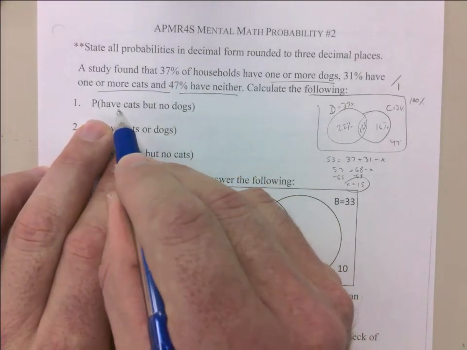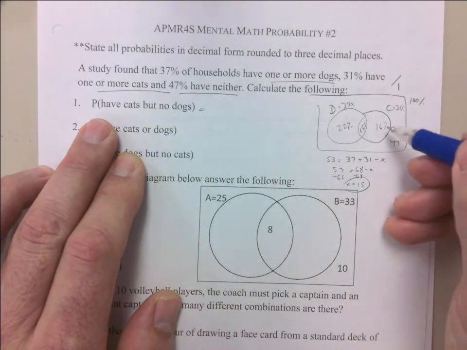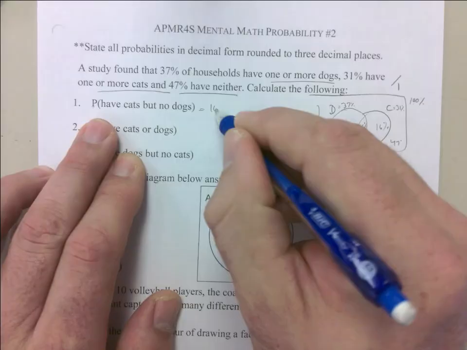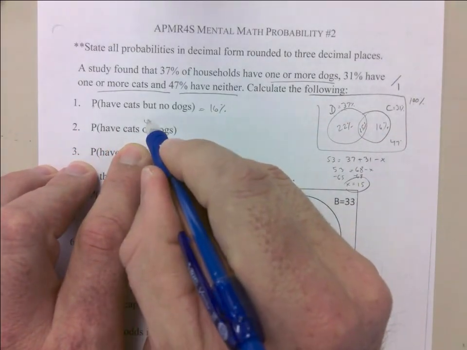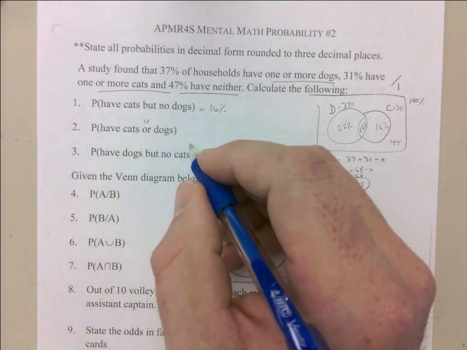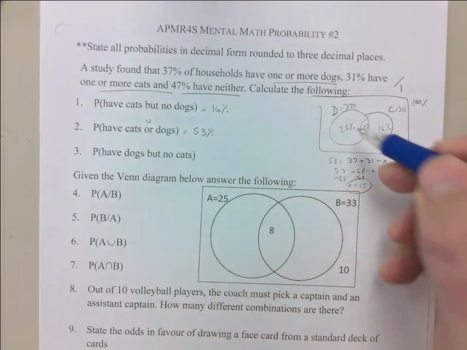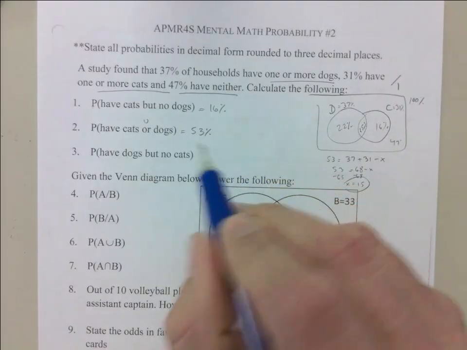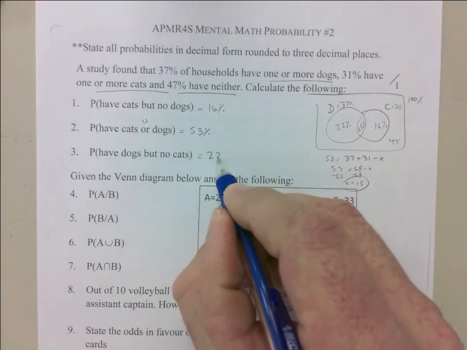How many have probability of cats but no dogs? Cats, no dogs would be 16%. Probability have cats or dogs, or is union, so you're basically adding up everything, and that would be 53%. Right? It's just adding up all of those. Have dogs but no cats, so that'll be the 22%.